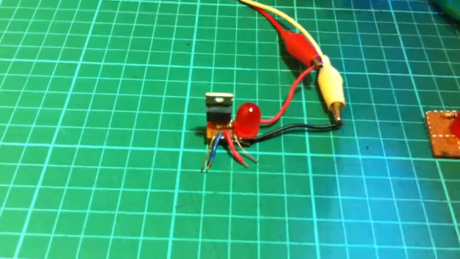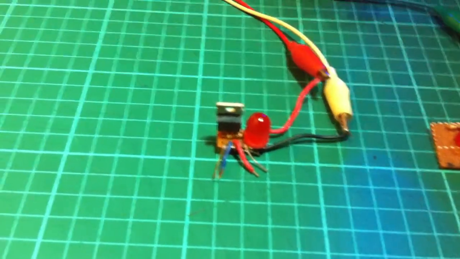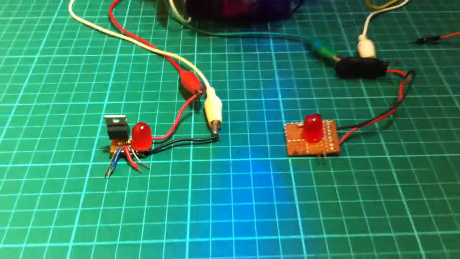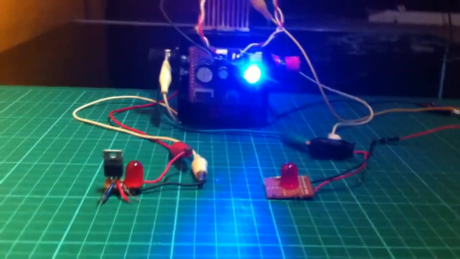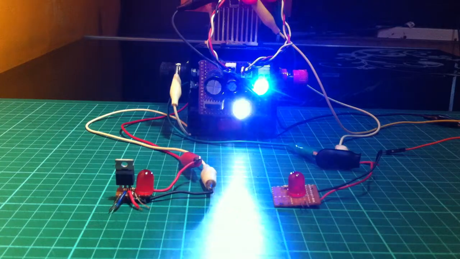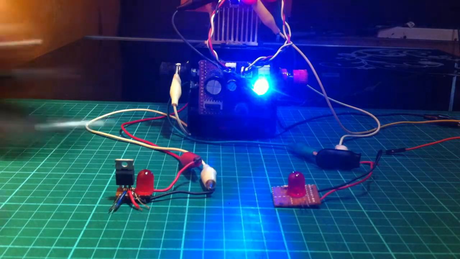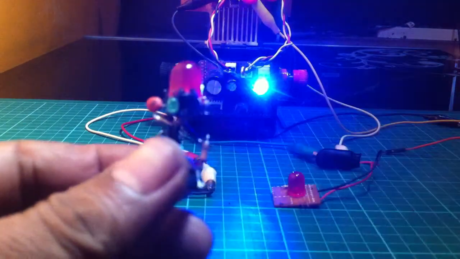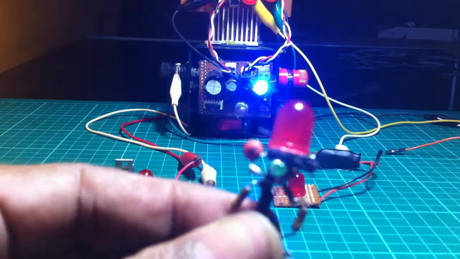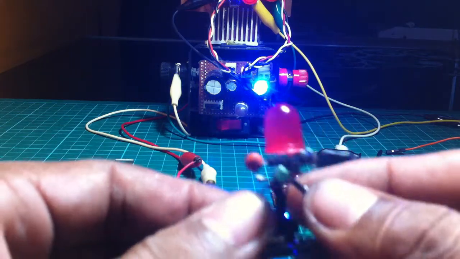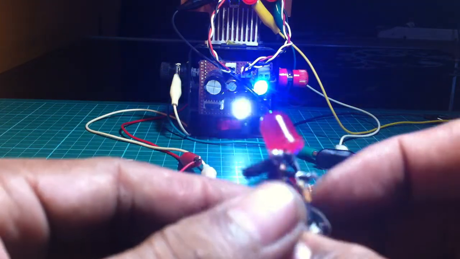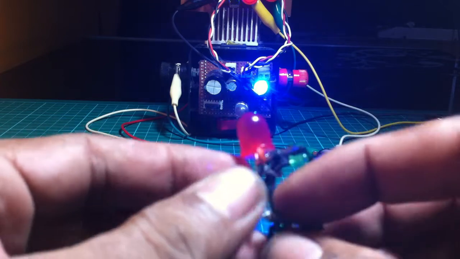Unlike this one, which is using a MOSFET. But since we are interested in the capacitive human touch switch module, I designed a new module for that circuit. And this is our new module. This is a skeleton type module of a capacitive human touch switch.